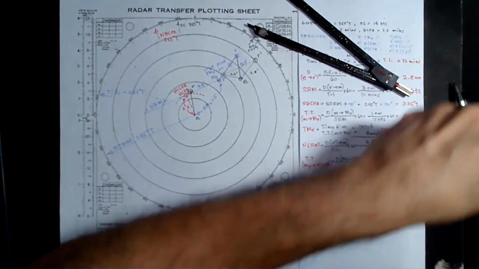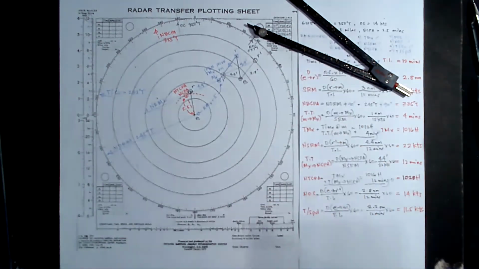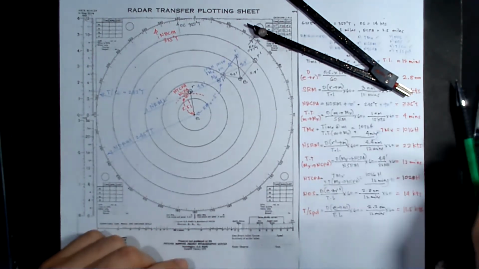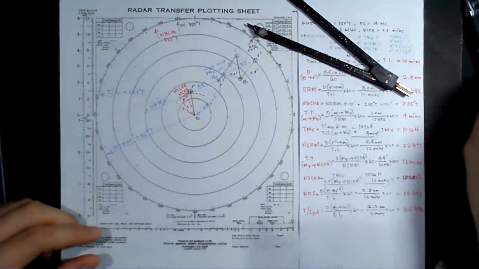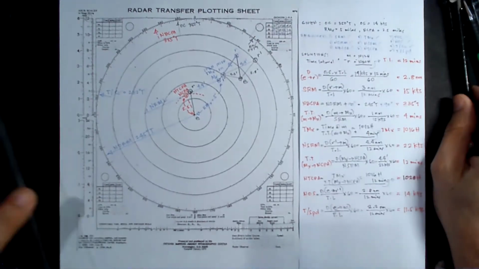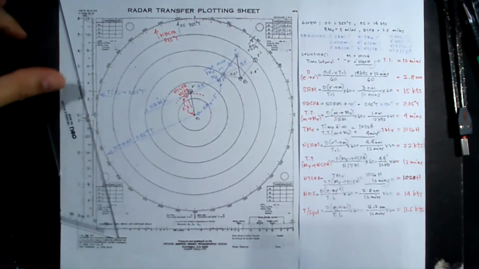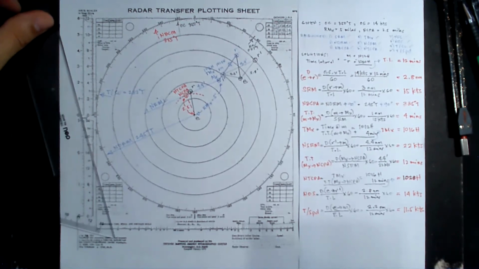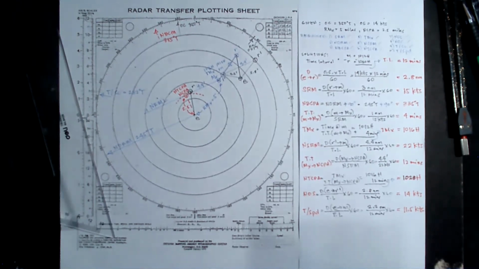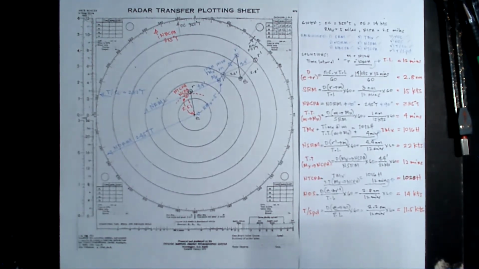So there you have it. That's the process and computation on how to find your method number 1, your course alteration for collision avoidance. Method number 2 will be discussed in a separate video.